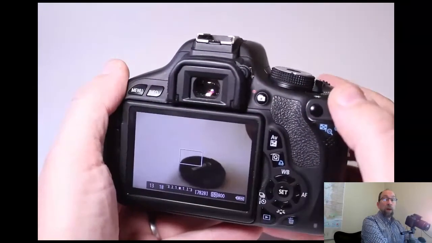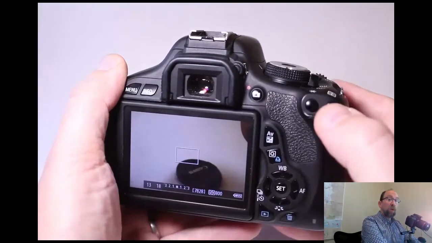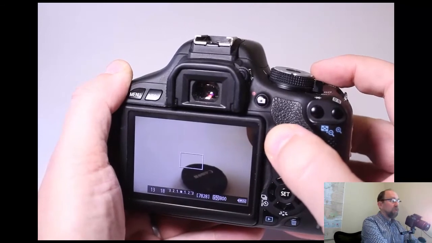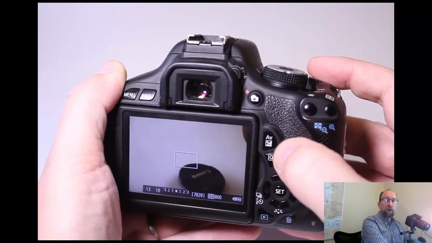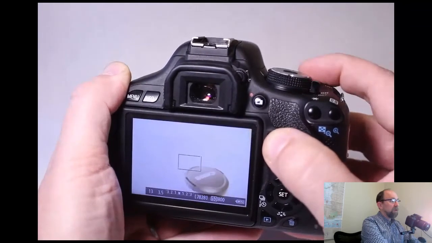All right, next let's talk about the f-stop. That's the next number here. To control that very quickly, we hit the AV button and then control the rotary dial. So I'm going to press in this AV button right here, and I'm going to rotate the dial to the left.